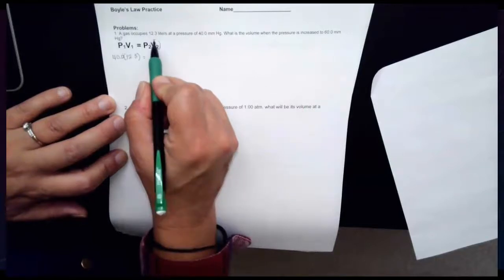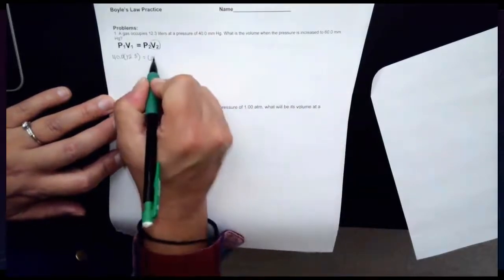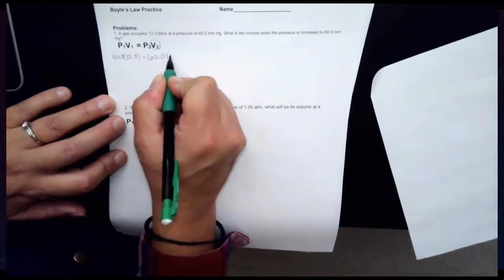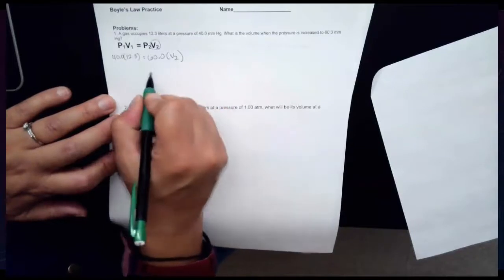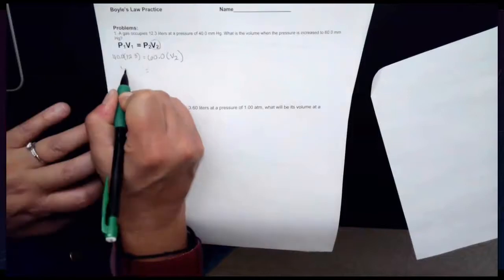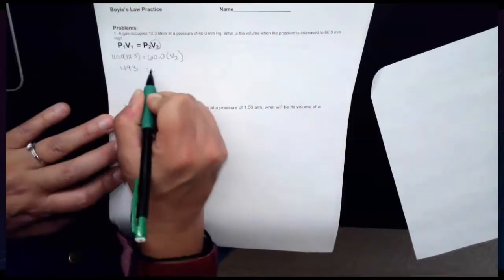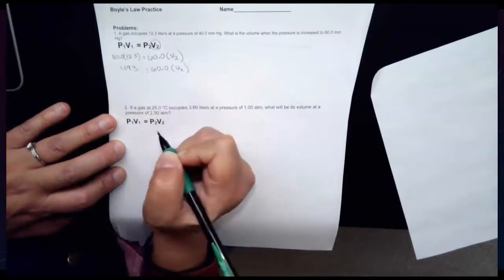So we want to find out the final volume when the pressure is increased to 60.0 millimeters of mercury. So now all I want to do is try and isolate this variable, right? So the first thing I'm going to do is take 40 times 12.3, which is 493. Carry this down, equals 60 times the final volume.